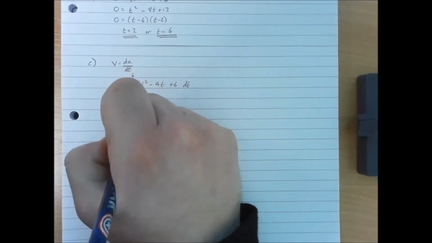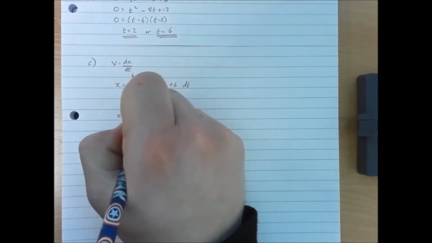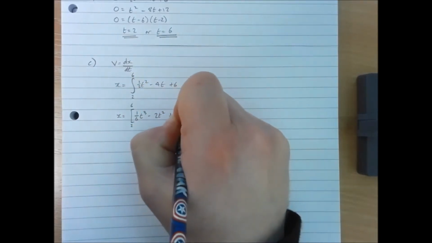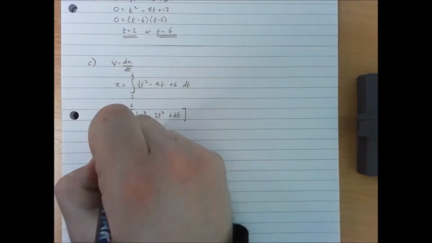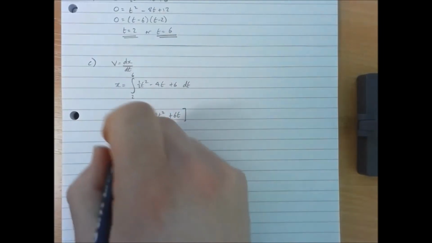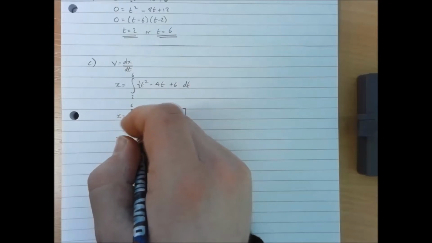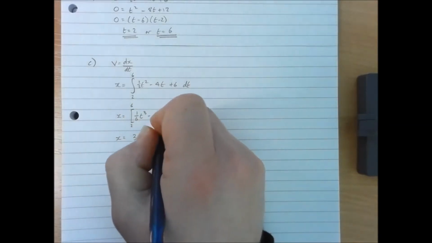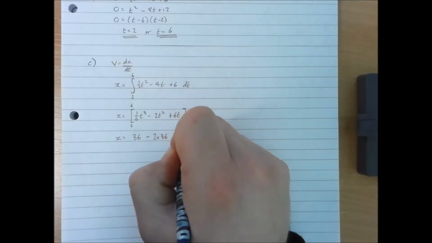So when I integrate, switch to square brackets, and I get 1/6 t cubed minus 2t squared plus 6t. Because I'm integrating between limits, I don't need a constant of integration here. So when I plug in t equals 6, I get 216 divided by 6, which is 36, minus 2 times 6 squared, which is 72, plus 6 times 6, which is 36.